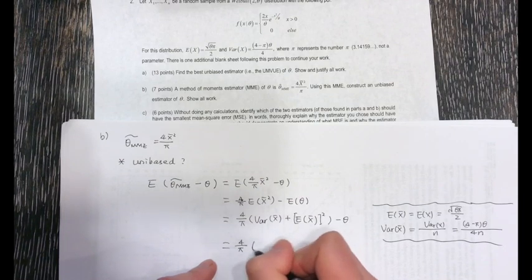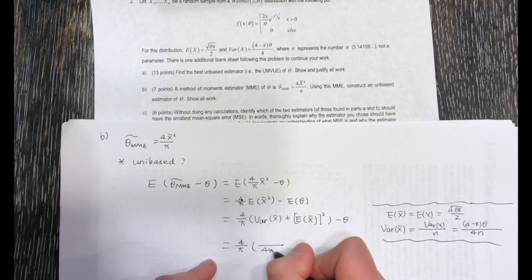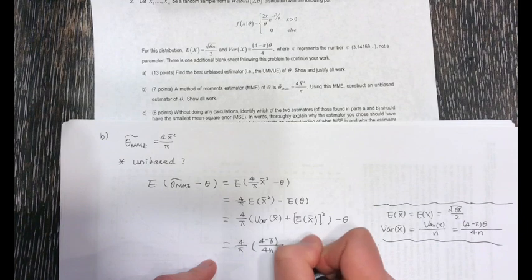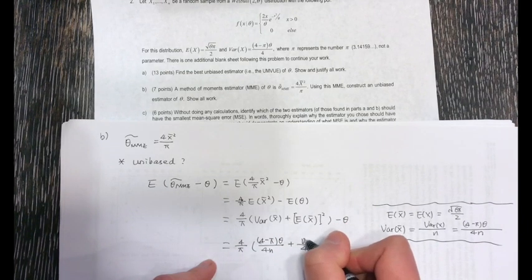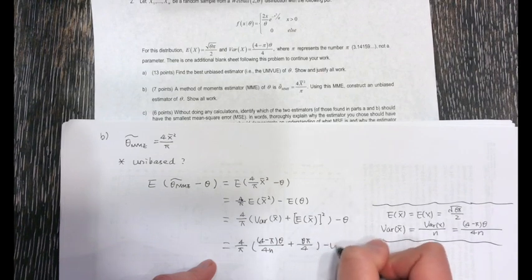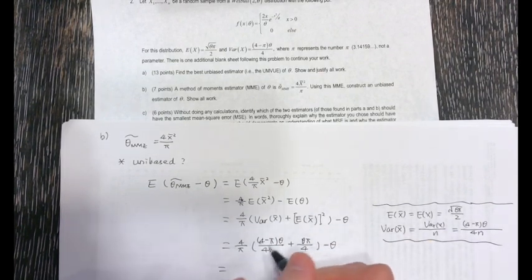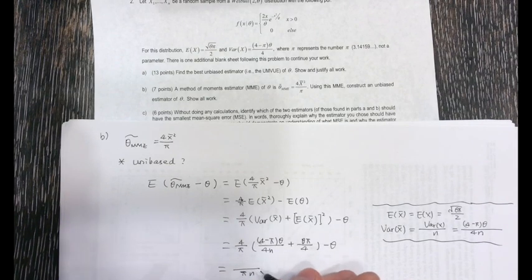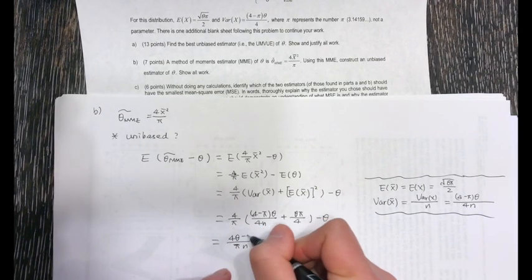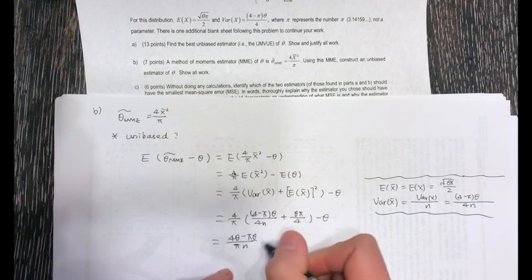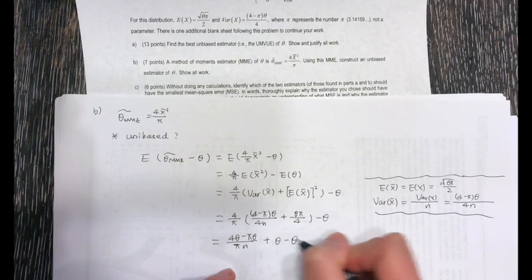We put them in here to process. Here is (4 minus pi) over 4n, plus 4 theta pi, minus theta. Here we have pi n and 4 theta minus pi theta, and here we have plus theta minus theta.